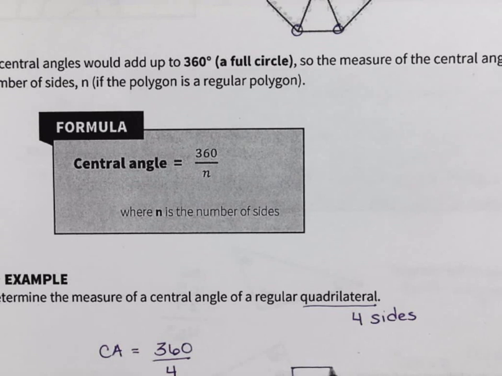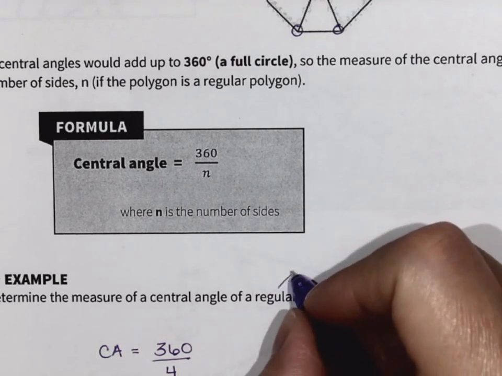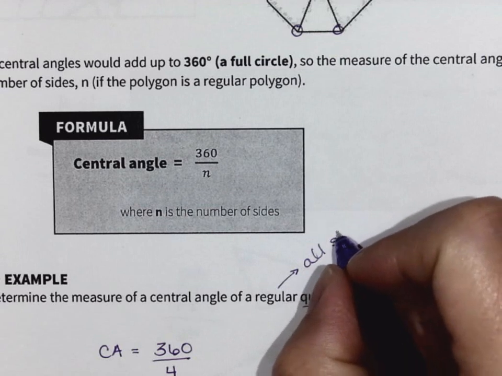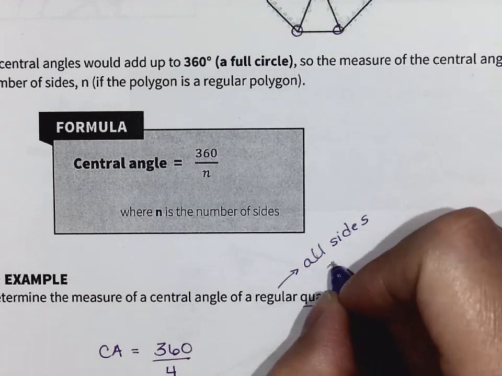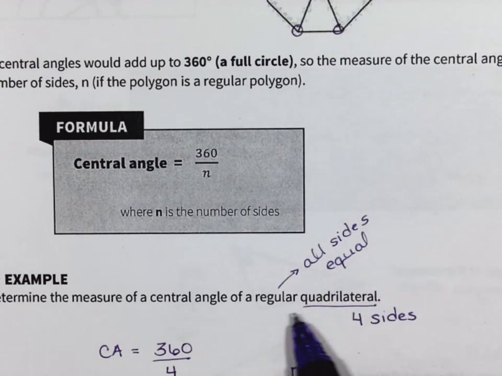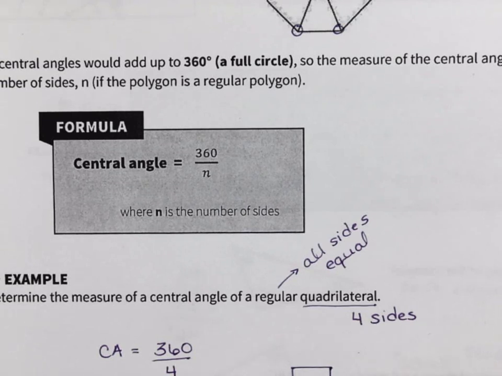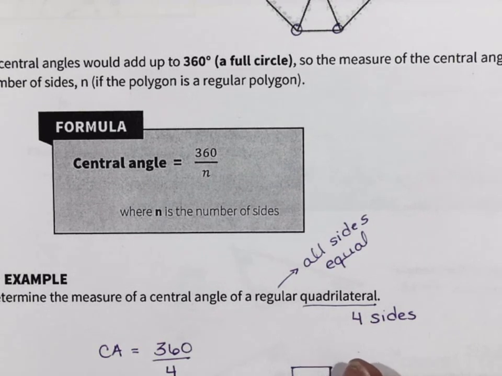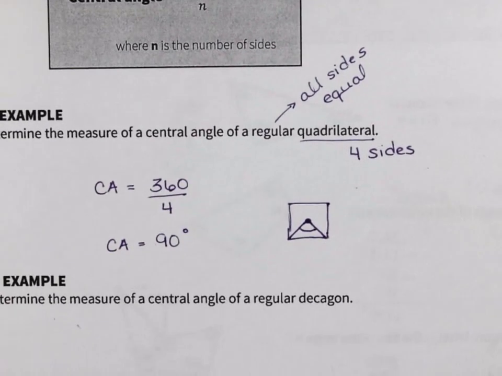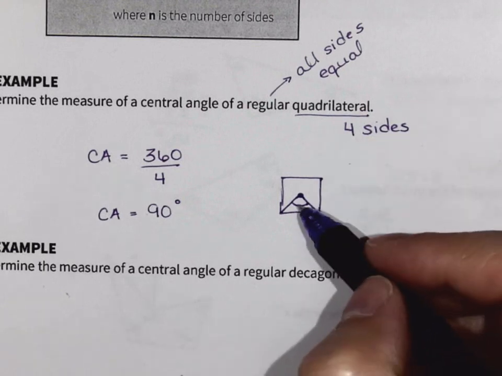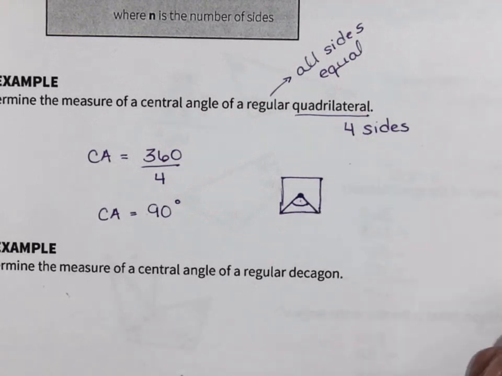So if I drew you a pretty picture, and remember that it's a regular, so that means all sides are the same. All sides are equal in length. So if it's a regular quadrilateral, really it's a square. If I put a center on that, right? So that's kind of what it would look like. We're looking for this. So this would be a 90. Oh, geez. Sorry, guys, you can't see that. I'm drawing pretty pictures and everything. So this angle here would be 90 degrees.